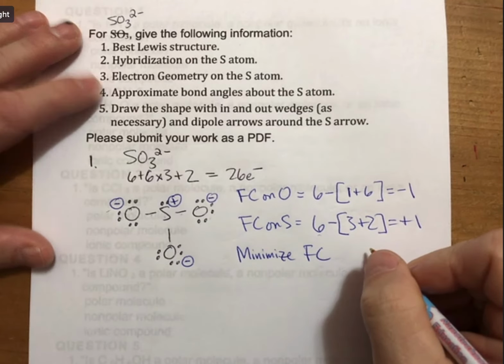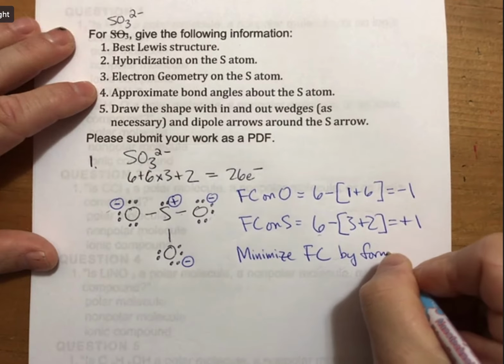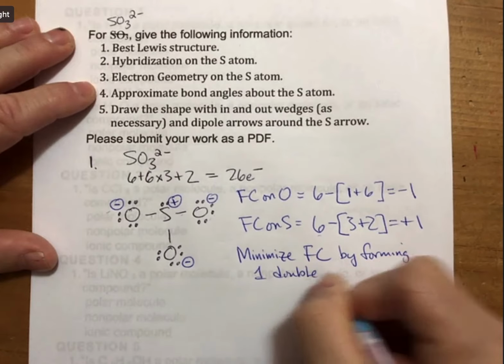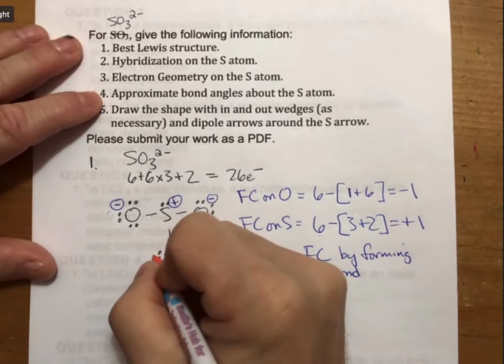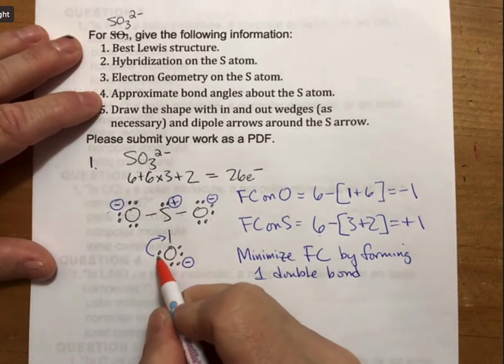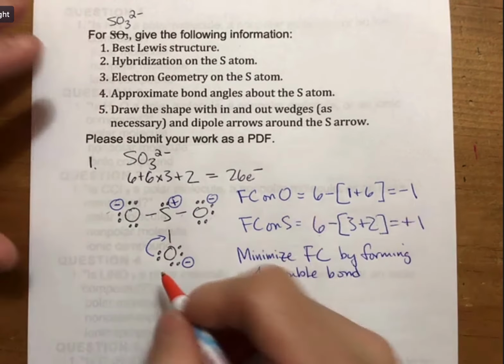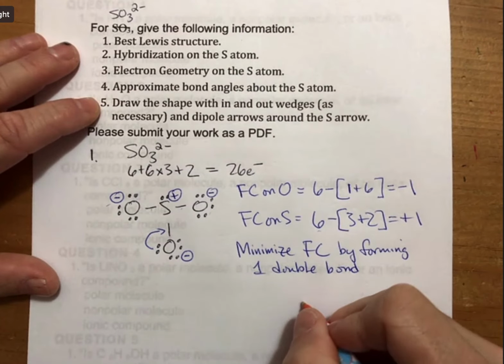So now we will minimize formal charge by forming 1 double bond, and that double bond can be from any of the outside oxygens. So I just chose the bottom one. It could be any one. Still working on number 1, by the way.